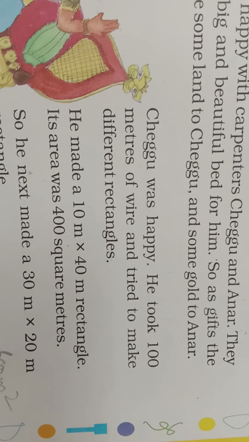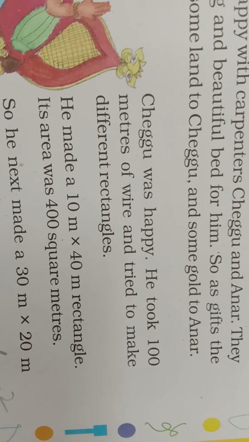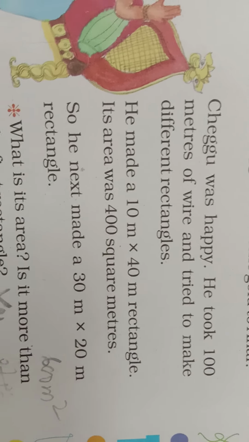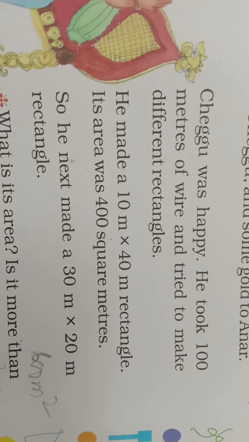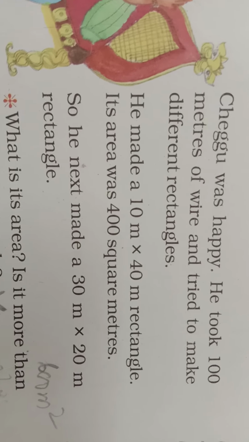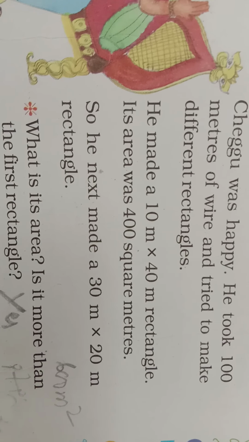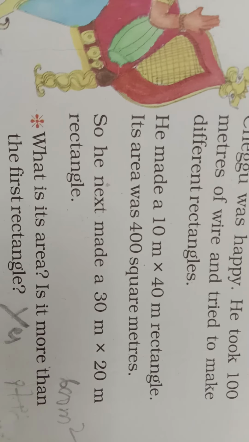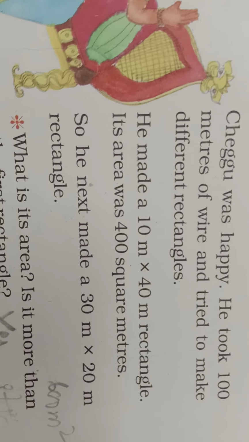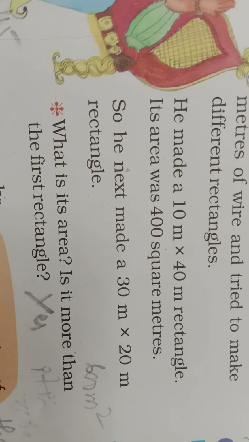He took 100 meters of wire and tried to make different rectangles. He made a rectangle of 10 meters into 40 meters, that is 10 meters wide and 40 meters long. Its area is length into breadth, 10 into 40, which is 400 square meters.